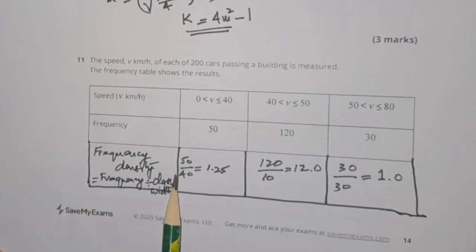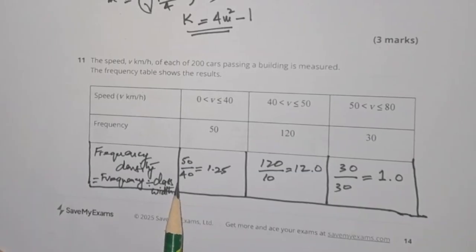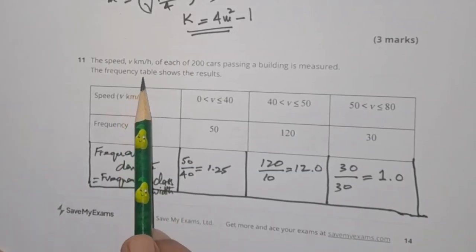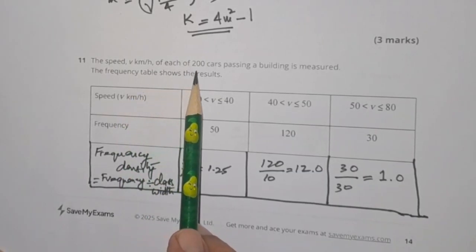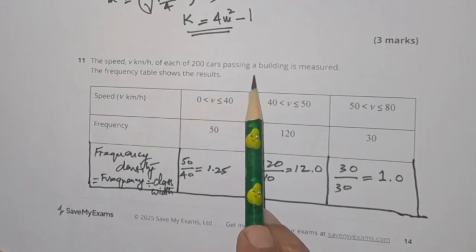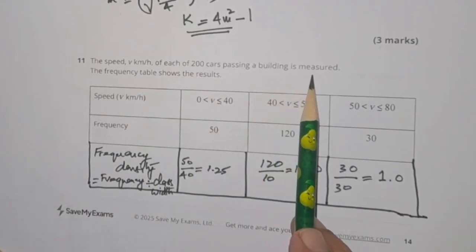statistics or data handling. The speed v kilometer per hour of each of 200 cars passing a building is measured.